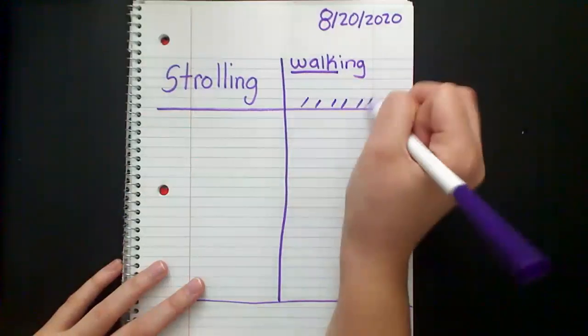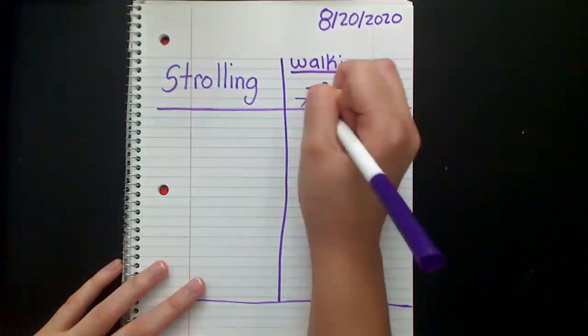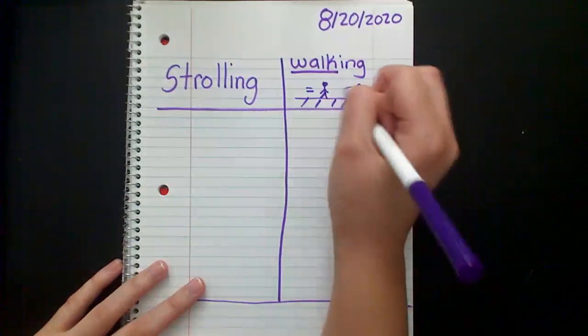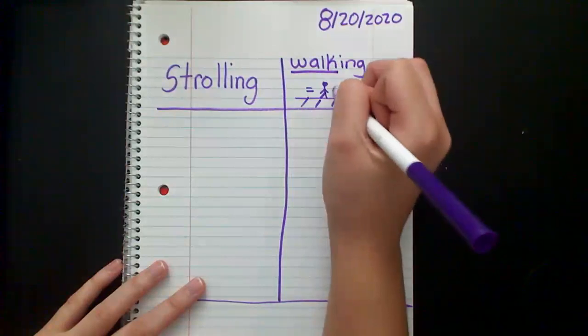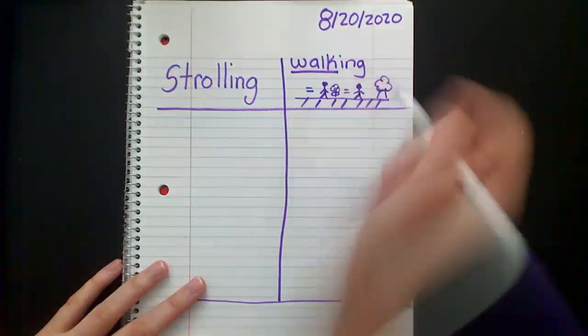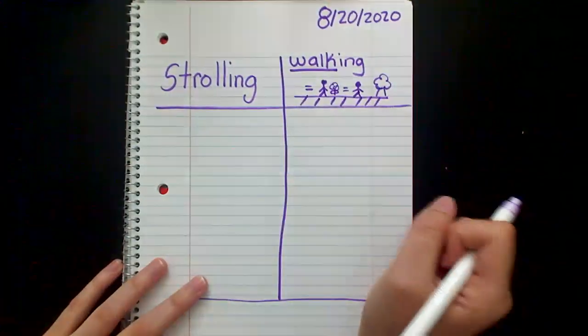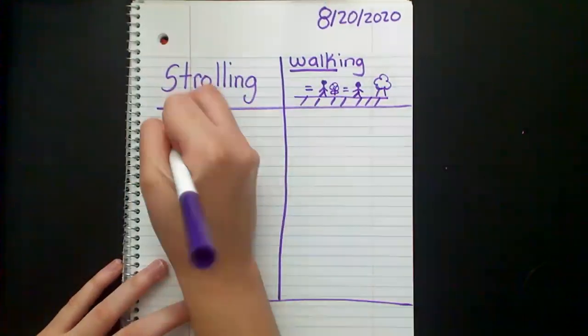So I'm going to quickly draw a little picture of a guy walking on the sidewalk. Or we could even draw two people walking on the sidewalk. And here's a little tree and maybe a little flower. Okay, so strolling is to walk on the sidewalk. So the next word is lunchroom.